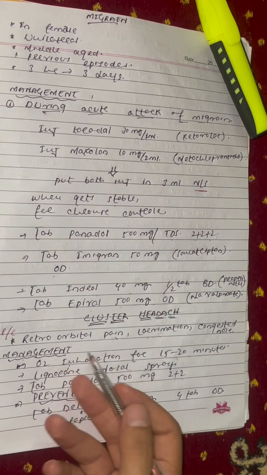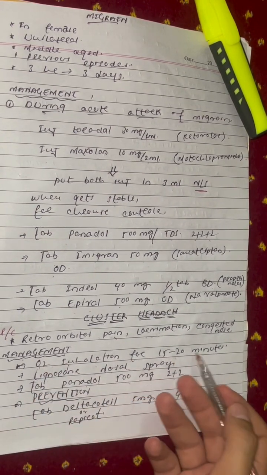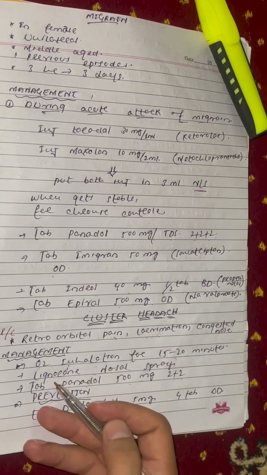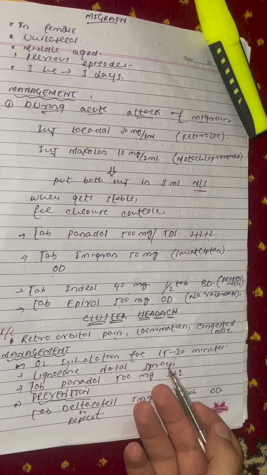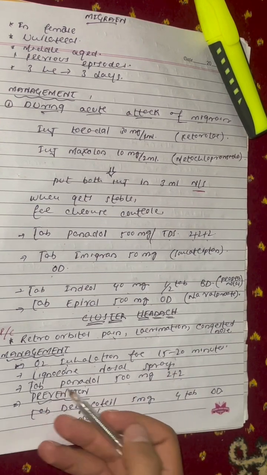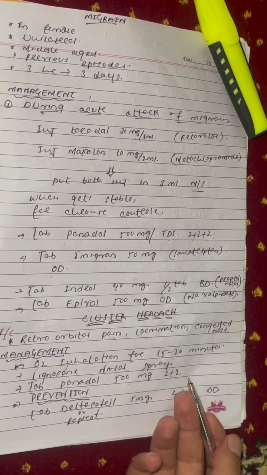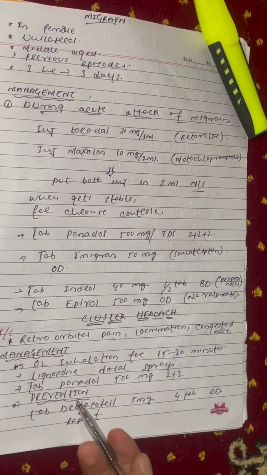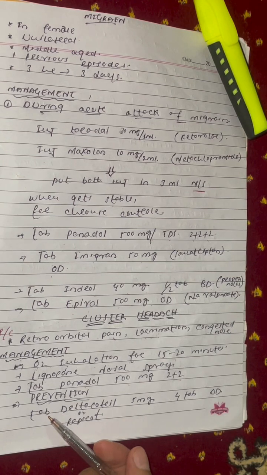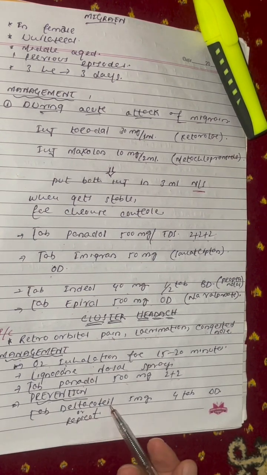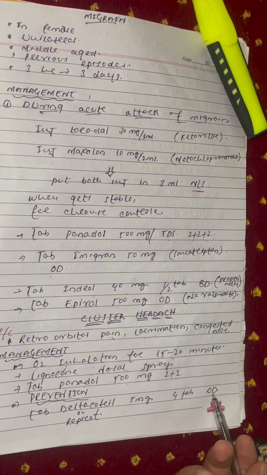As far as the management is concerned, I will put the patient on oxygen inhalation for 15 to 20 minutes. Then I will write lignocaine nasal spray, which is basically a local anesthetic. I will write Panadol 500 milligram BD, 2 tablets, right? And as far as the prevention is concerned, I will put the patient on steroids, that is Tab Deltacortril or Repicort, 5 milligram, 4 tablets on the spot, right?